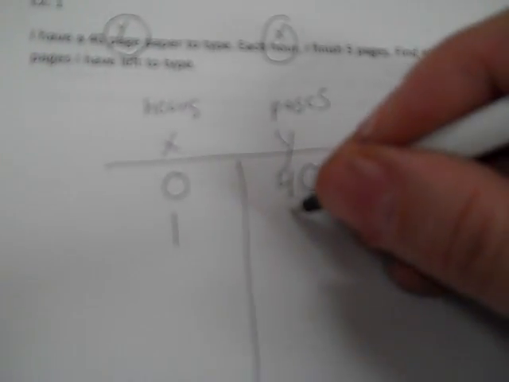So X and Y, and then put the labels. X is the hours, and Y is the pages. So at 0 hours, I have 40 pages. That's how many I begin with. Then after 1 hour, what is that doing? Going up or down? It's going down, so you need to minus 5 every hour. So minus 5 is 35.